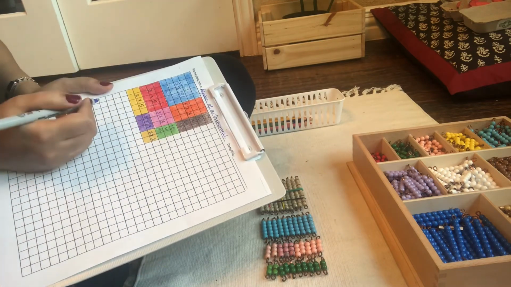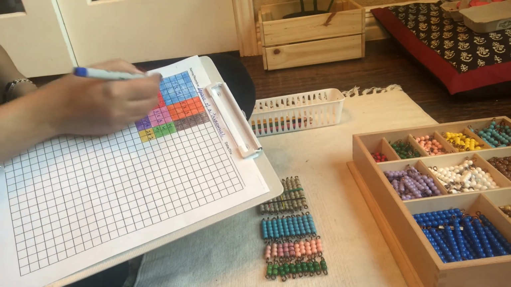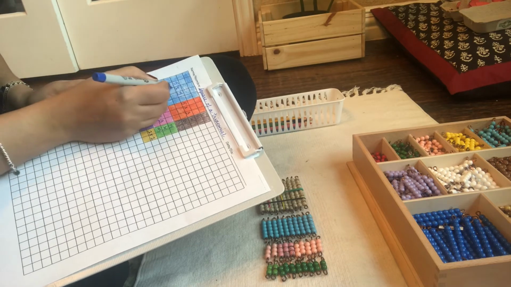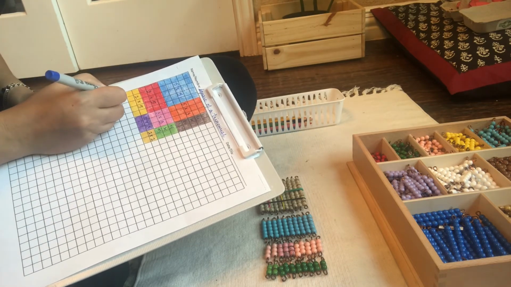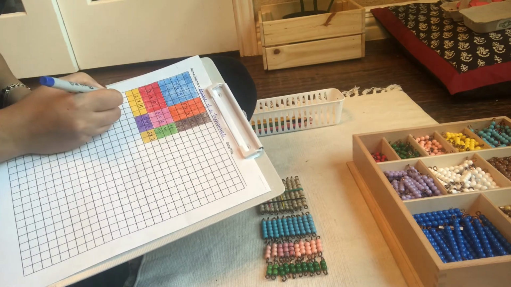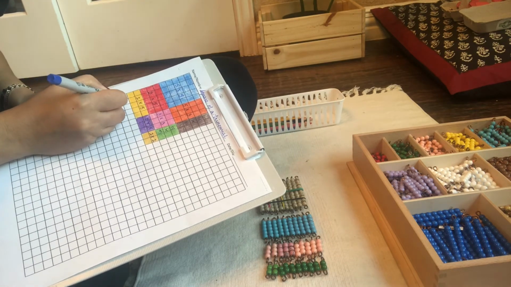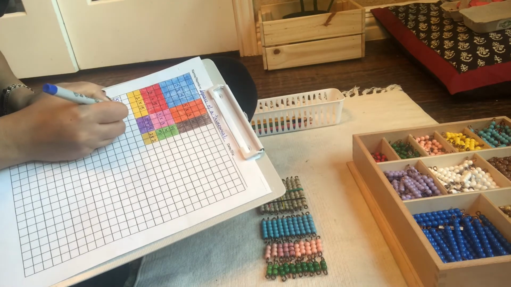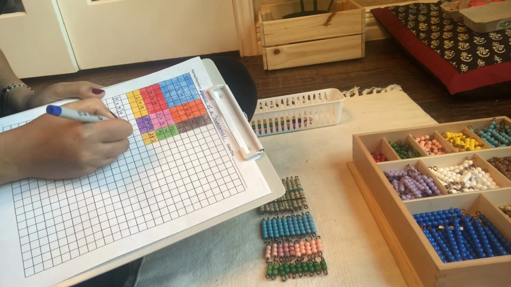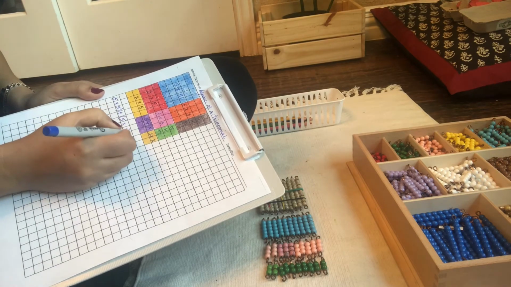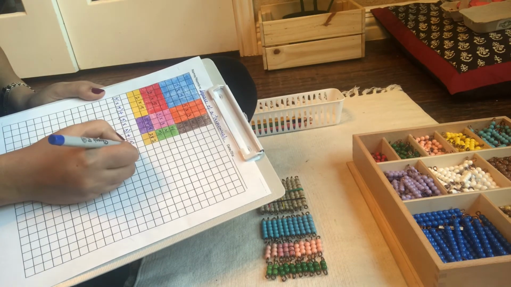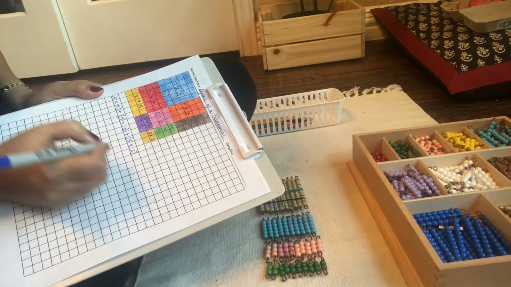So let's begin with writing our equation. I will start with the parenthesis or bracket: 5 times 5 plus 5 times 3 plus 5 times 2.